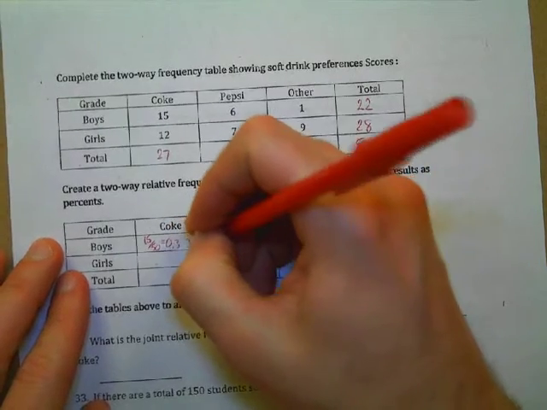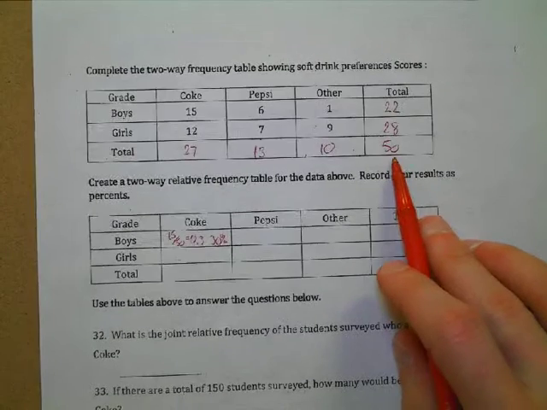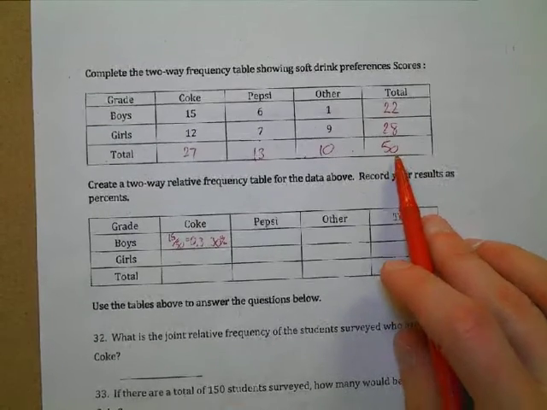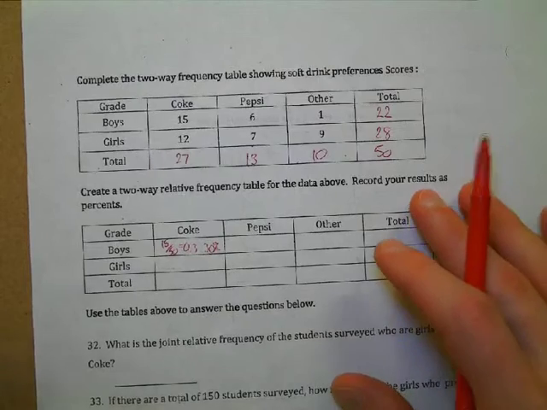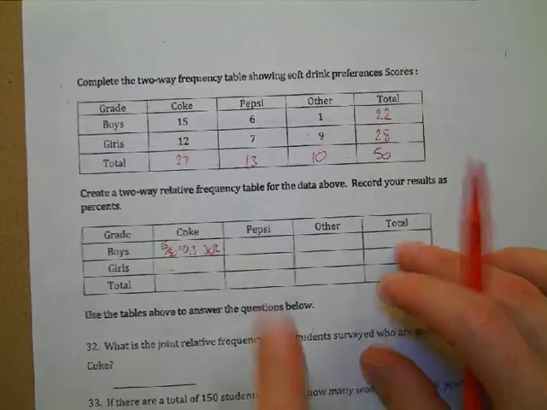Exactly. Since these are all out of 50, you could just double each one of these, and that'll give you the percent, too. So that's another way to do it if you want. You can just put 30% if you want to. Yeah, sure. Okay? So I'll do the first row here.